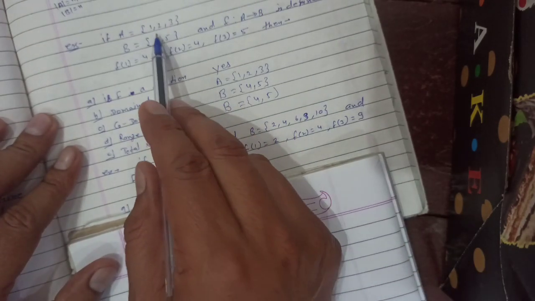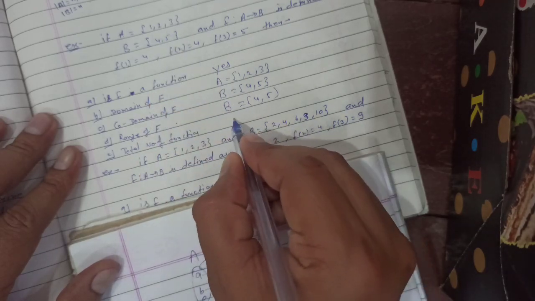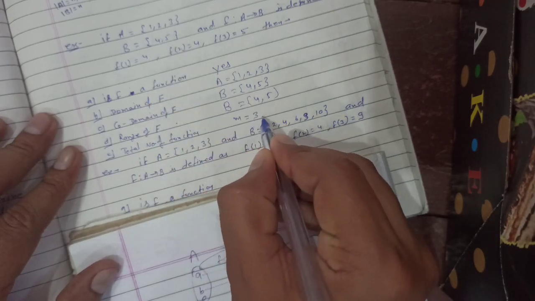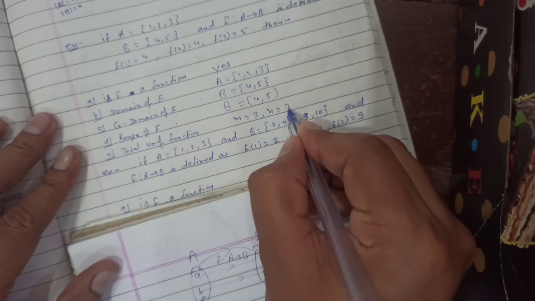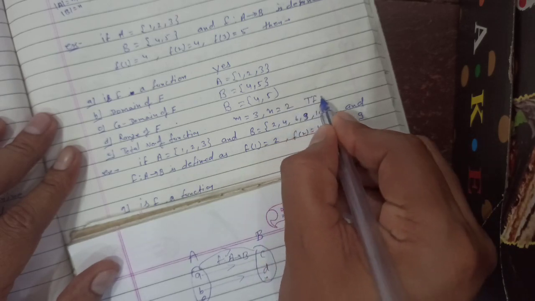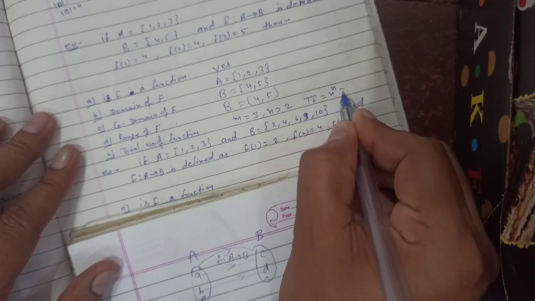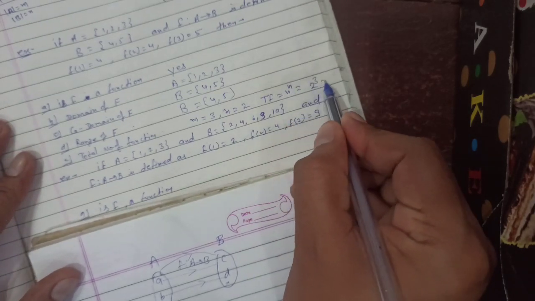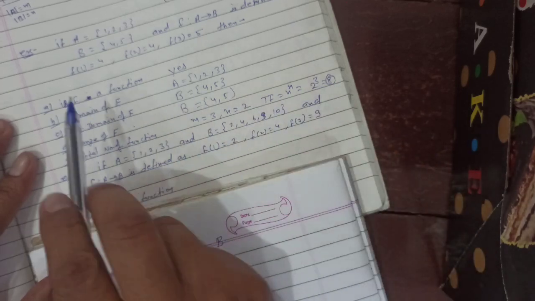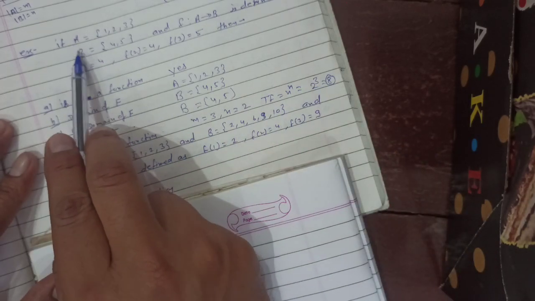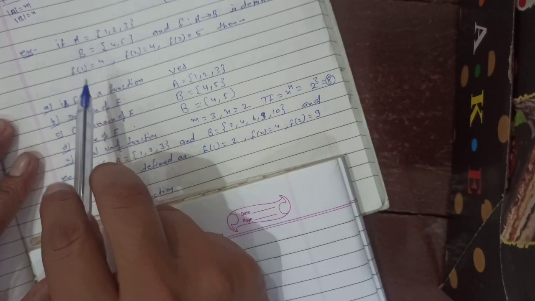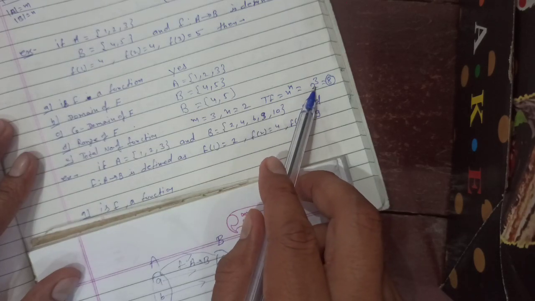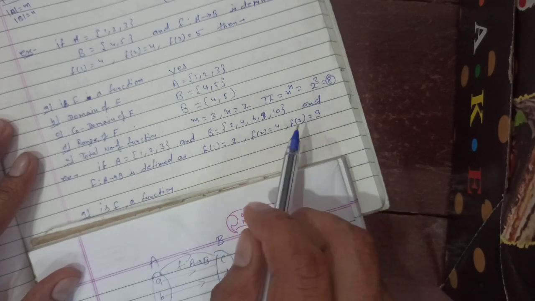Here we consider the value of m equal to 3 and the value of n equal to 2. Now the total number of functions is n to the power m. Here we have 2 to the power 3, which is 8. It means with the help of the two sets A and B, the total number of functions that can be defined is 2 to the power 3, equal to 8.